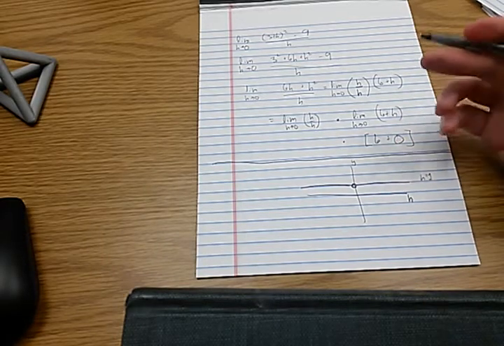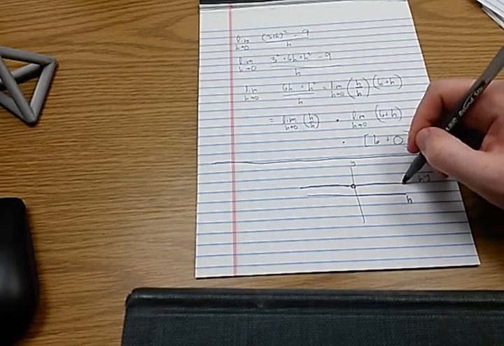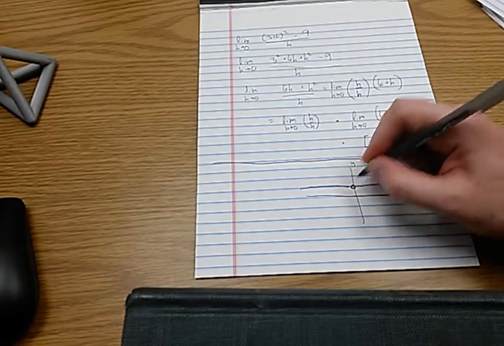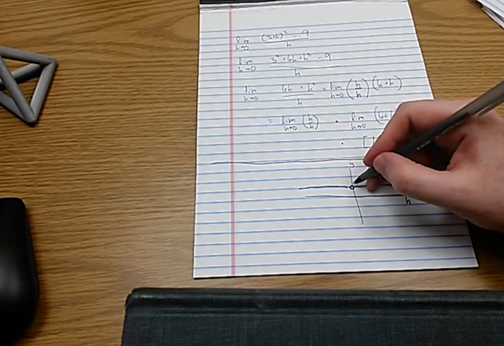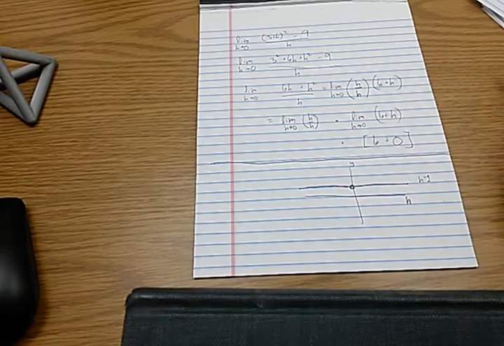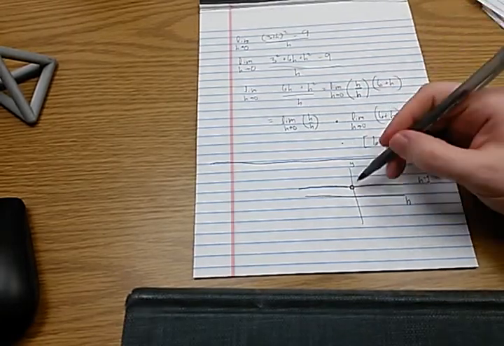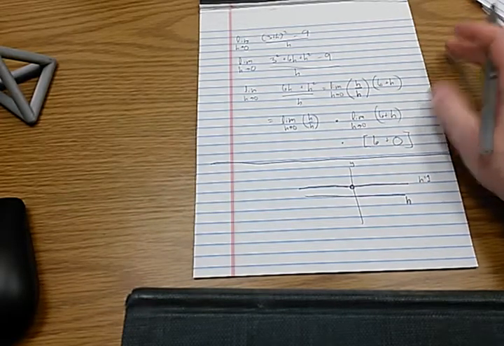I have to use my graphical reasoning here to say that as my h gets closer and closer and closer to 0, my y remains close to y equals 1. In fact, it's a quirk of this kind of function that the y isn't deviating at all. There's just the one spot where the function fails to exist.